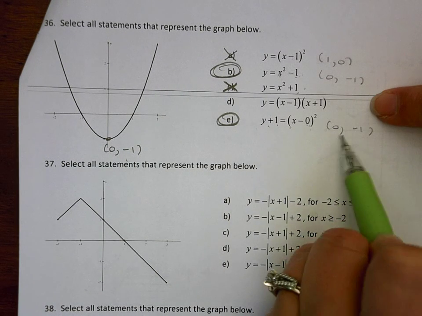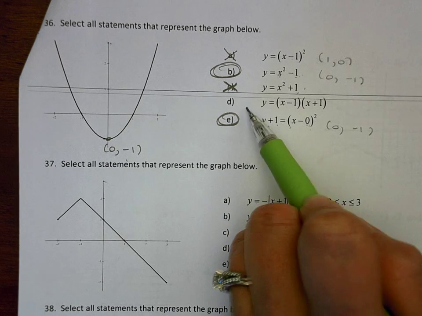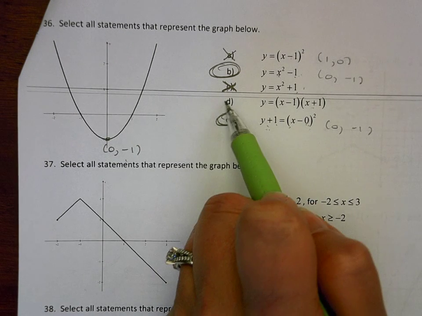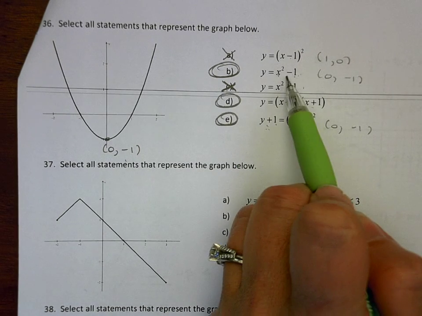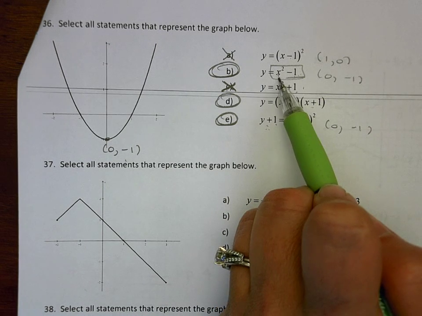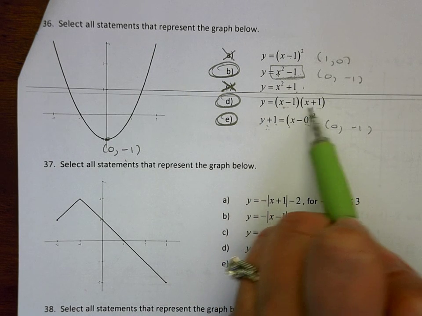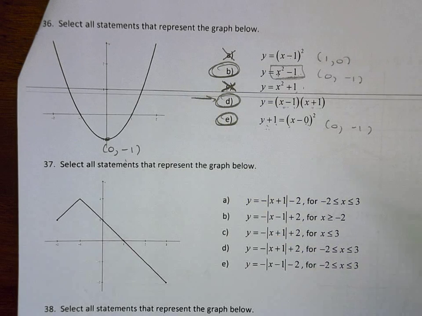And you might not actually know this one, but this one is right as well. You might have learned factoring this, so difference of squares. So x squared minus 1 does factor to that. So D is actually a true answer as well, just kind of a sneaky one. If you didn't get that one right, that's okay.